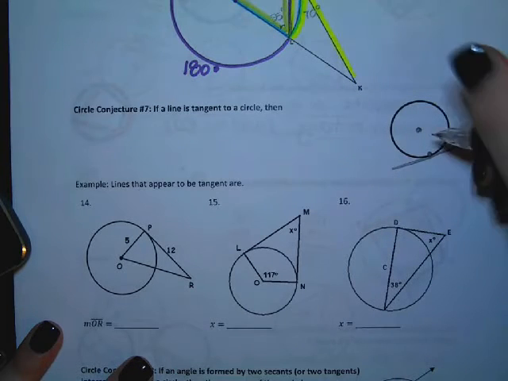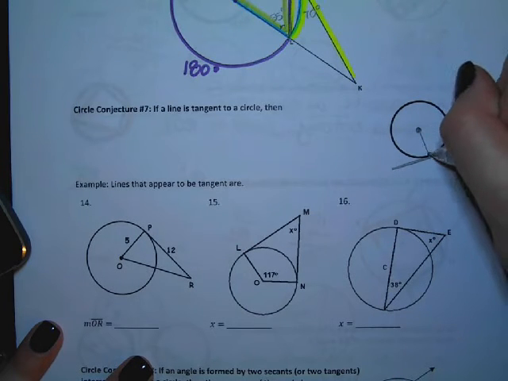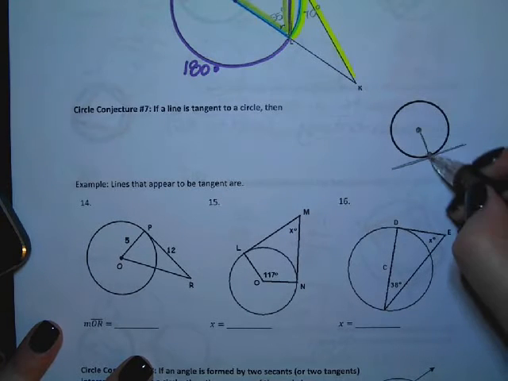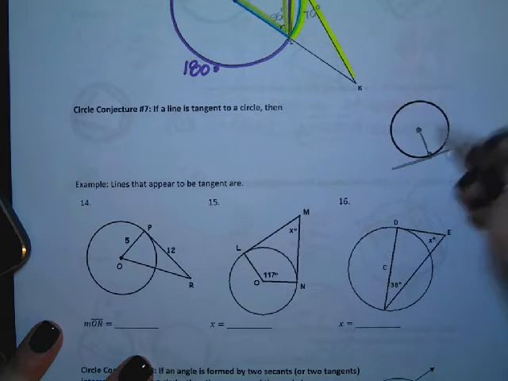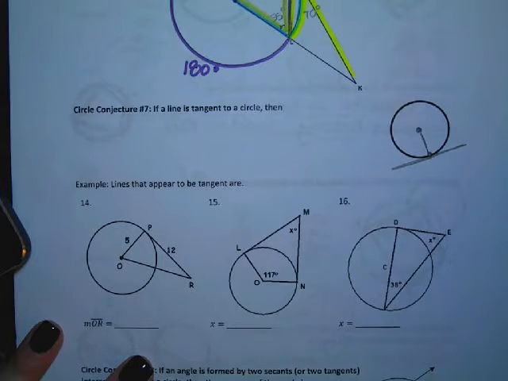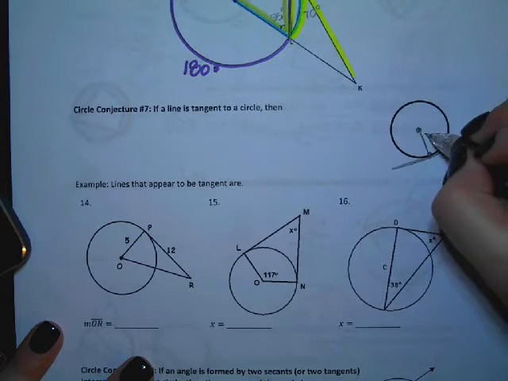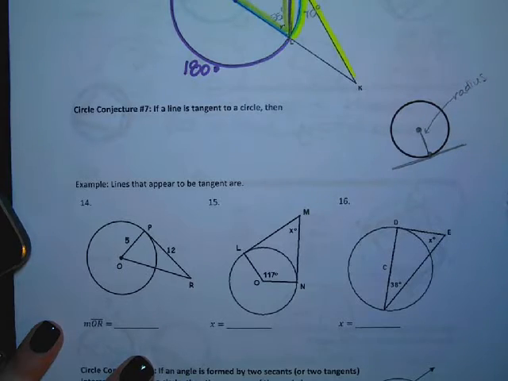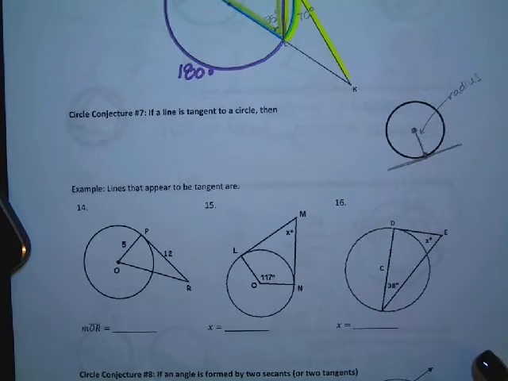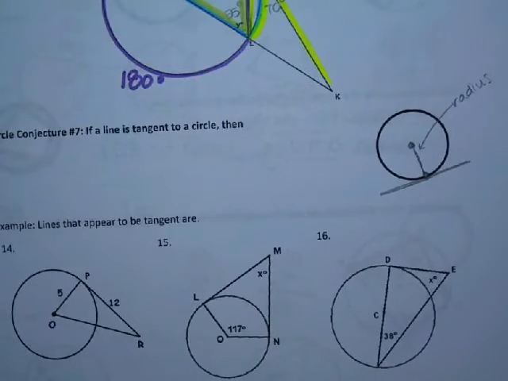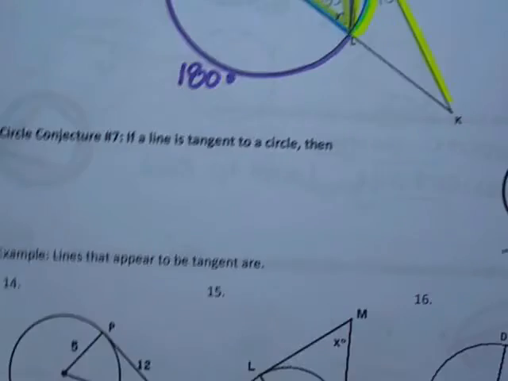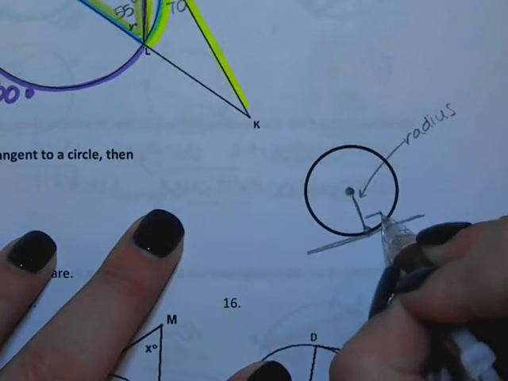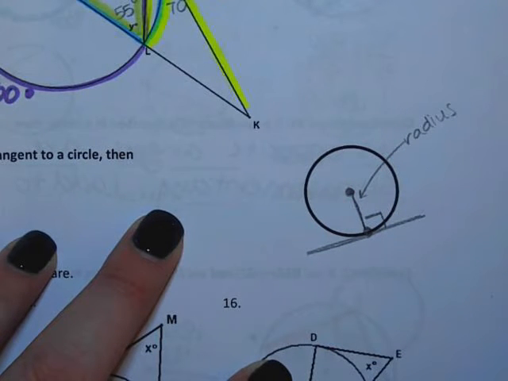If I connect the center of the circle to the point of tangency, I draw a line connecting those. This line I just drew right here is a radius. It goes from the center of the circle to the edge of the circle. You guys see that? Okay, so I'm going to label that in my picture. This is a radius. Whenever I draw a radius and connect it to a tangent line at the point of tangency, it creates a 90-degree angle. So this is a 90-degree angle right there.